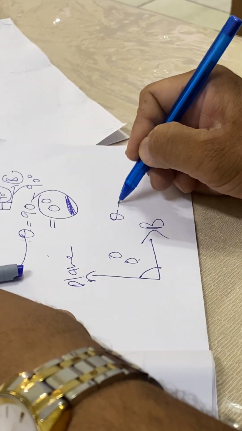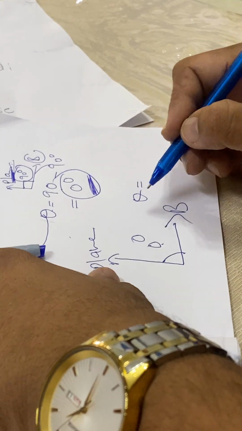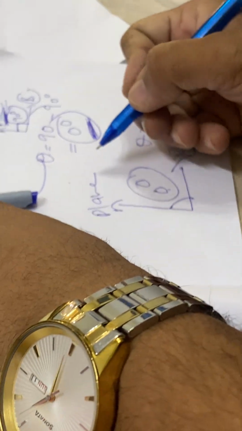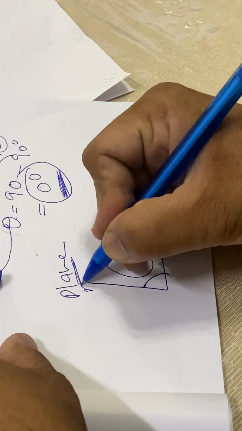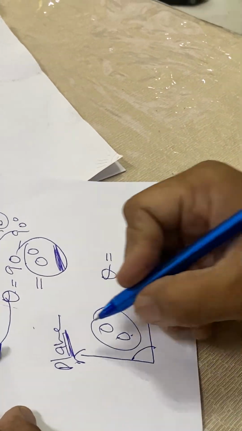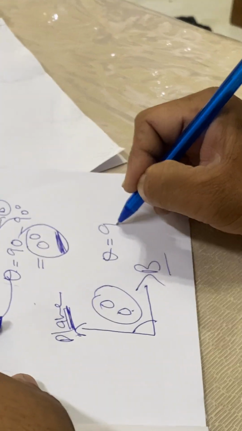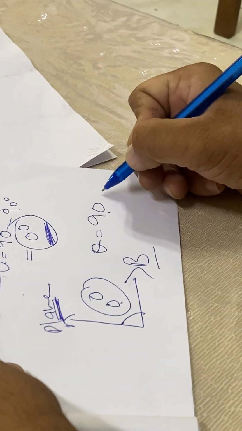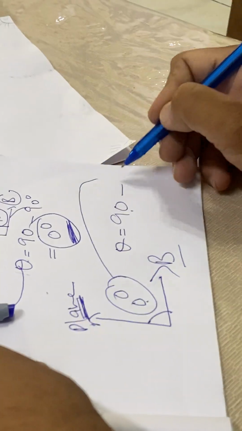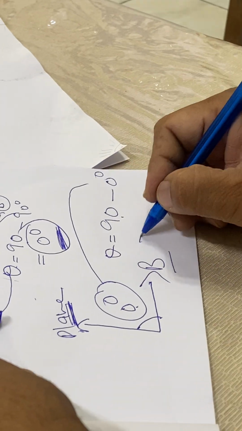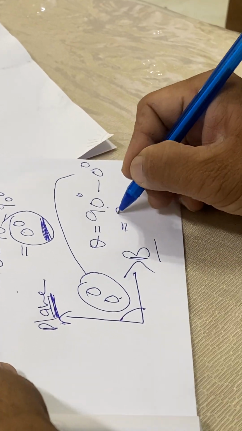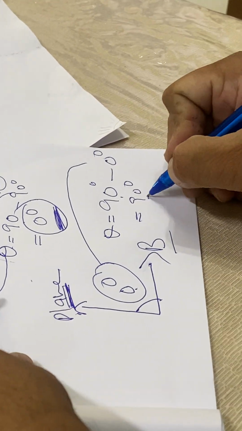So what theta do you have to take? In this case, whatever is the angle between the plane of the coil and the magnetic field, you have to take 90 minus this angle. So it is 0, and it will come to 90 degrees, like this, 90 degrees.